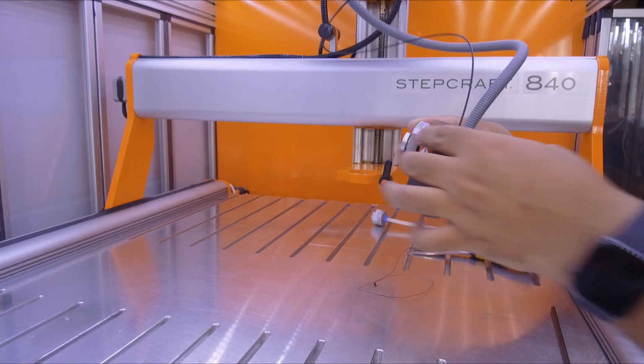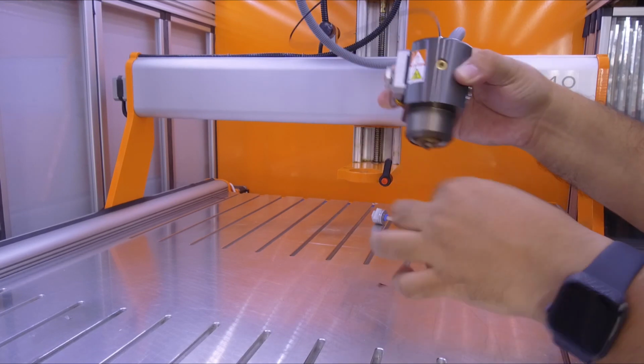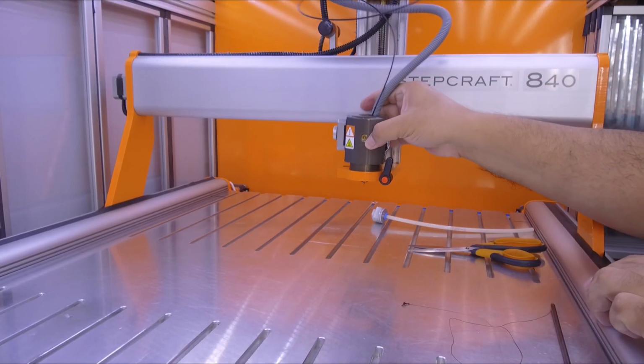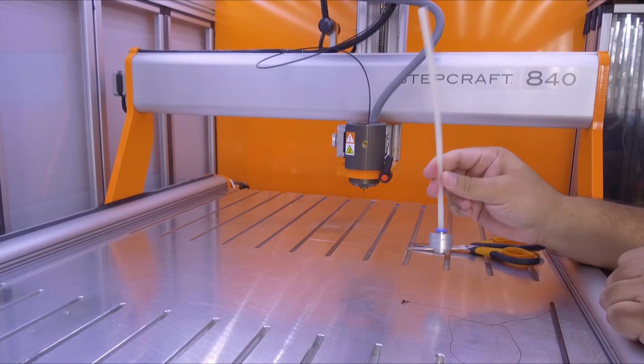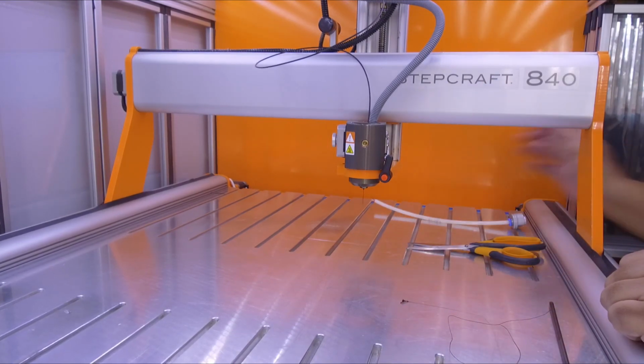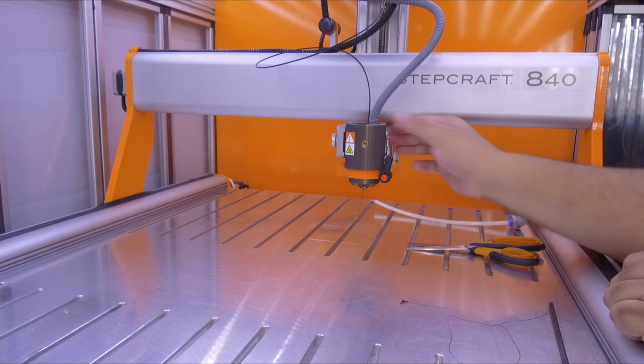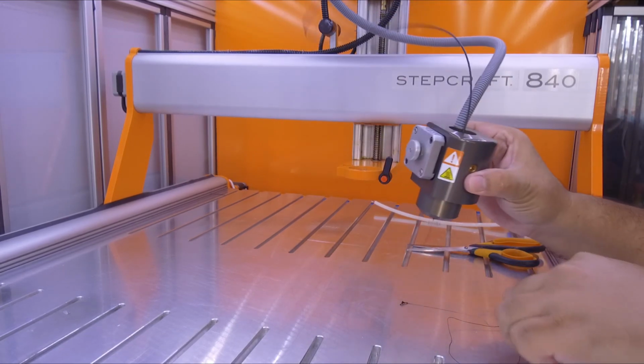So this is how you put the filament inside. Now on this head, I just put this here like this, and I didn't put the support, so you can see how it's done. Now let me do that again, but with the support.